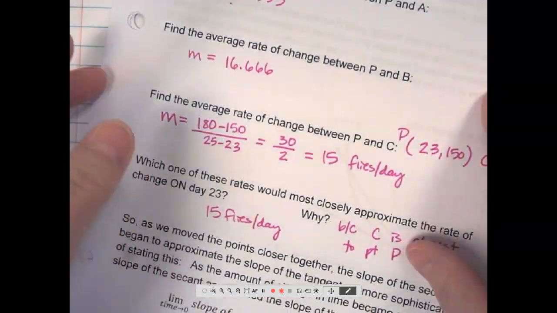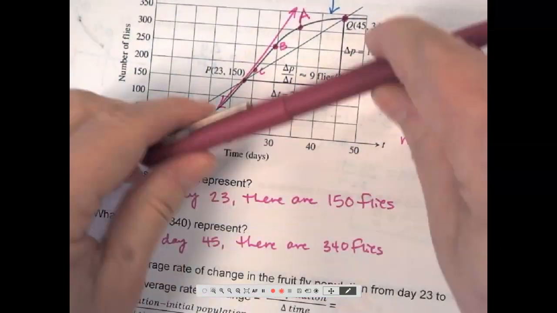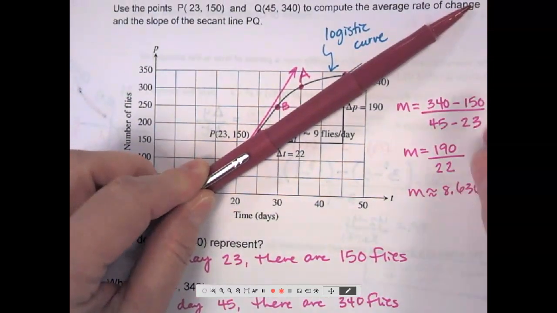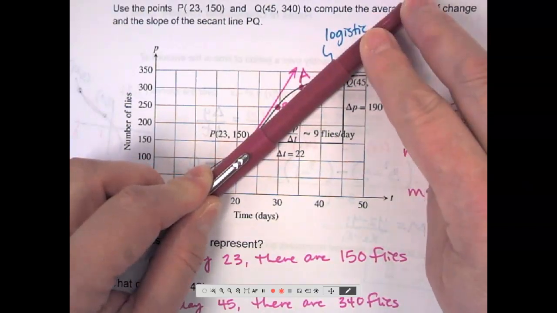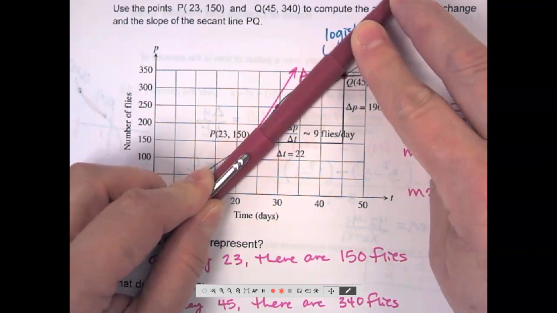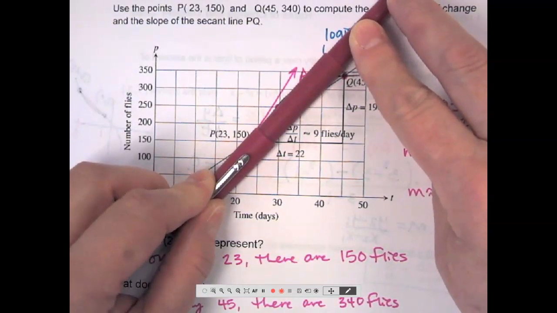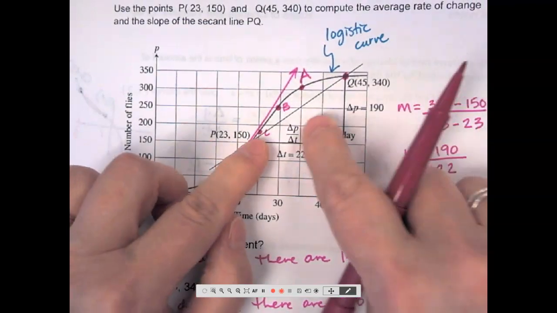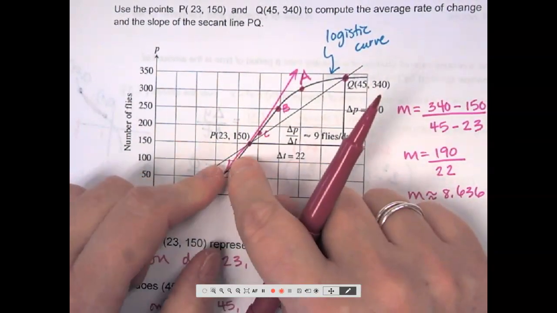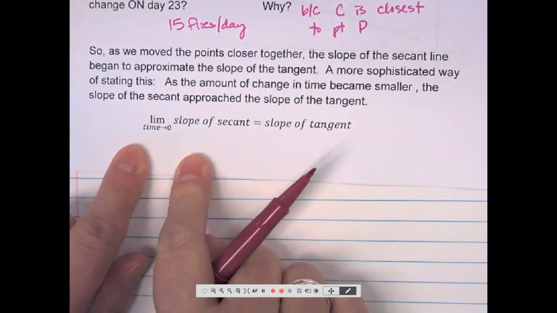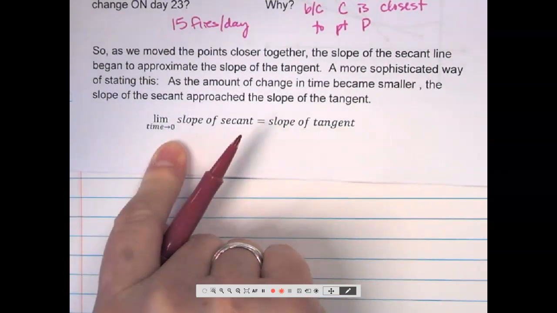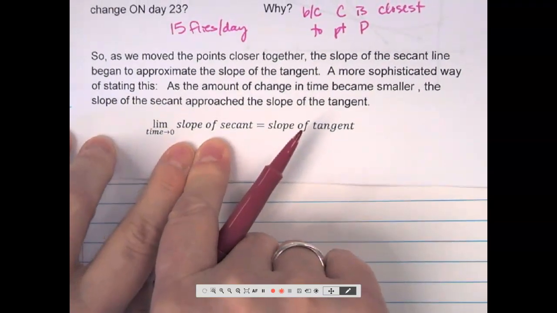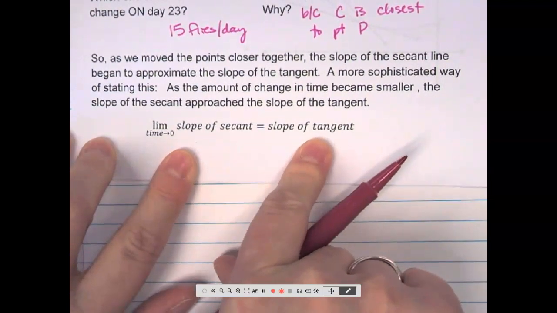Okay, so visually what that means is I had a secant line. But as I changed this endpoint to become closer and closer to the point P, I still had a secant line, but that secant line became really, really close to the tangent line. So the slope of that secant began to resemble the slope of the tangent. Okay, so some fancy stuff here: the limit, as time approached 0, as we were shrinking that window of time, of the slope of the secant equals the slope of the tangent.